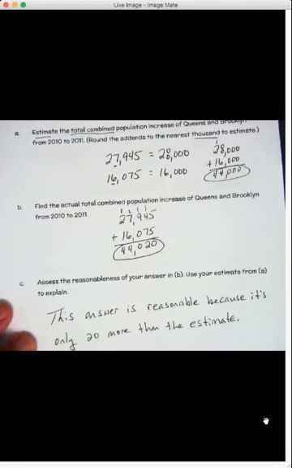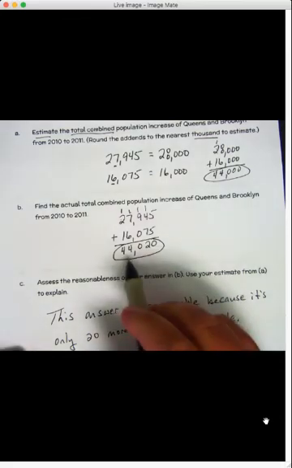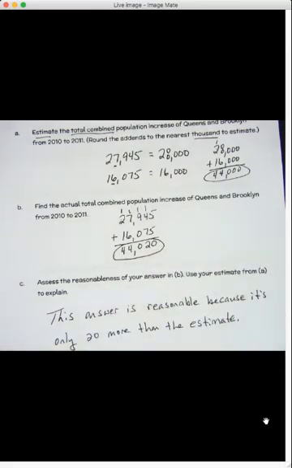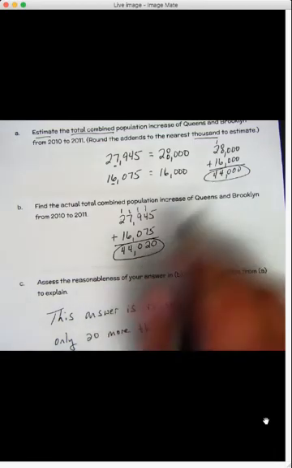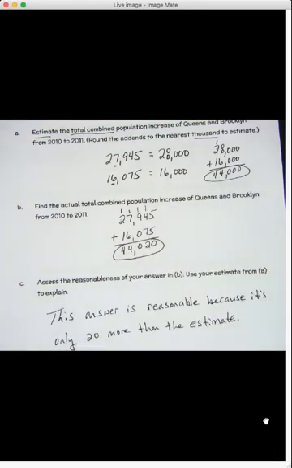So if someone said, about how many people moved to Queens and Brooklyn during that year, and you said about 44,000, that would be right. And if somebody said exactly, you would say 44,020, and that would be close.